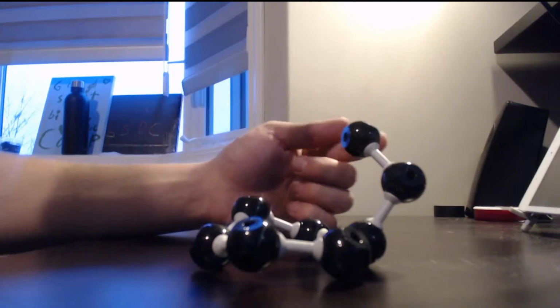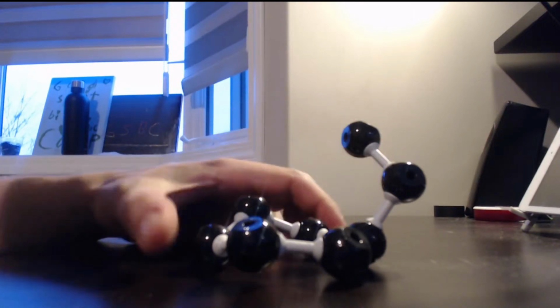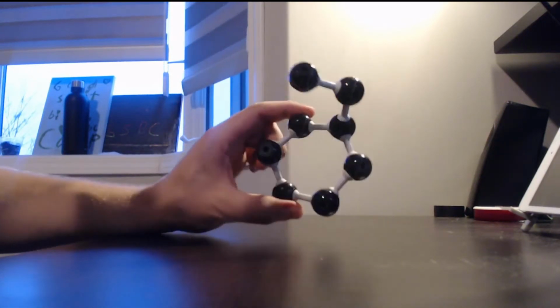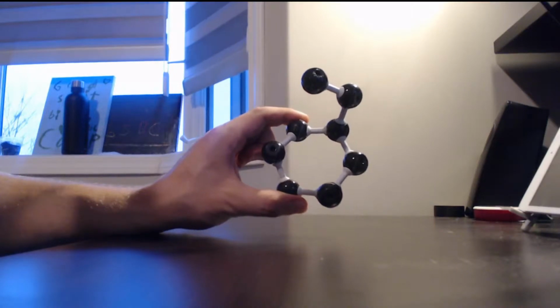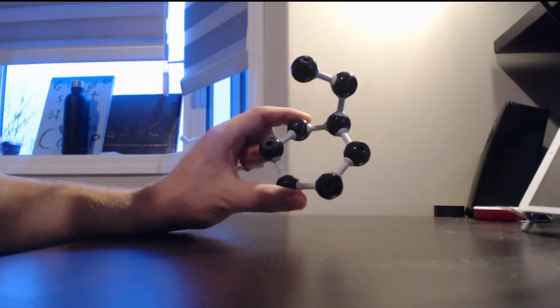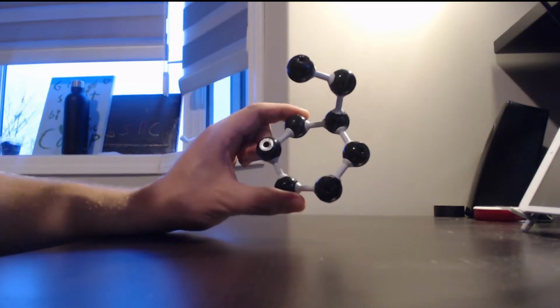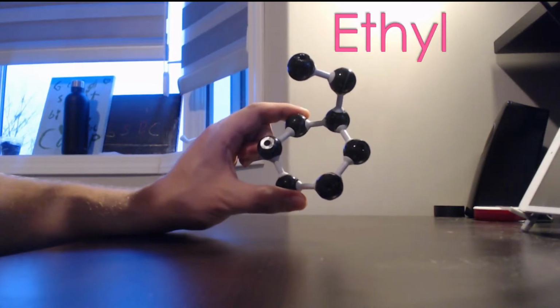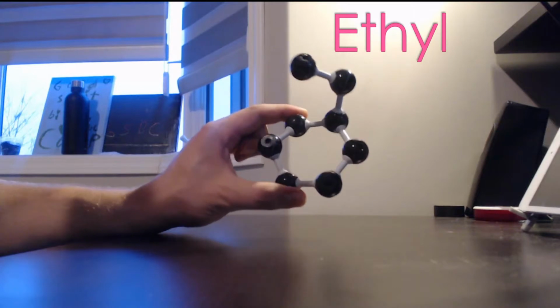So now you can see I've added this functional group here. So we've got our cyclohexane, our base cyclohexane there of 6 carbons, and you can see that on the top I've added 2 carbons there. And so if we've added 2 carbons, that means that we've added an ethyl group. Eth is our prefix for 2 carbons.